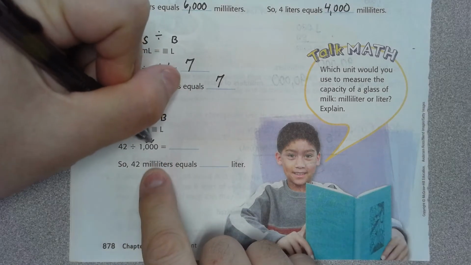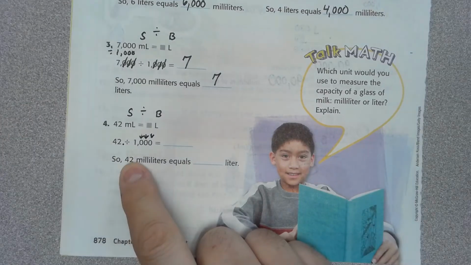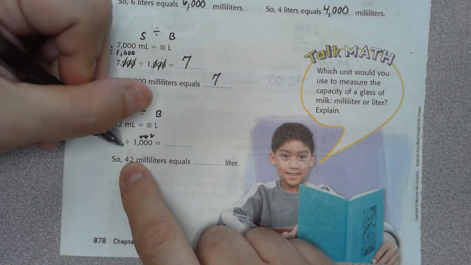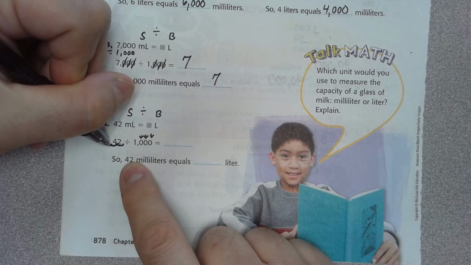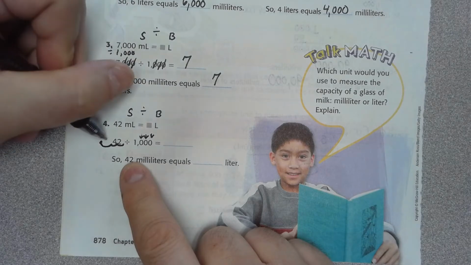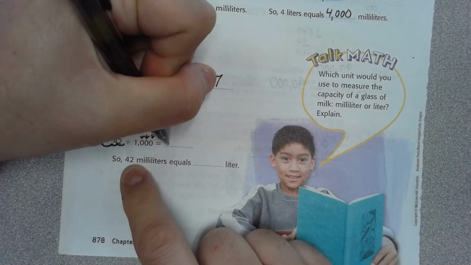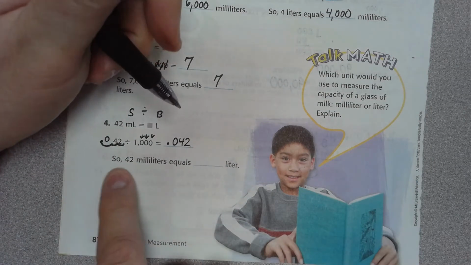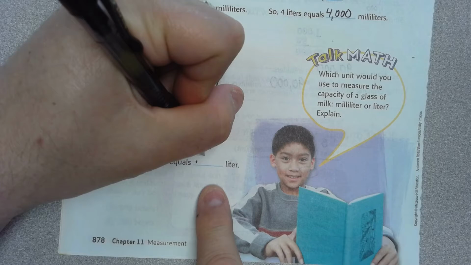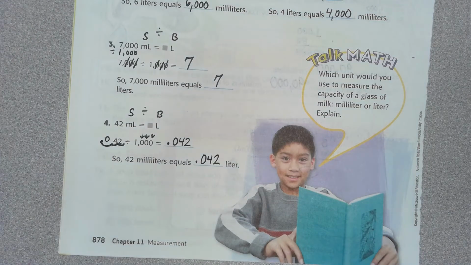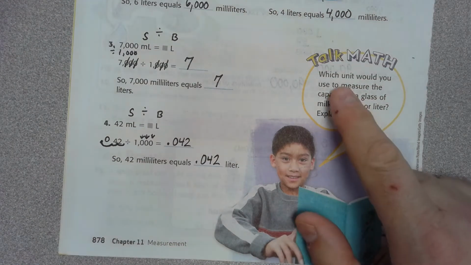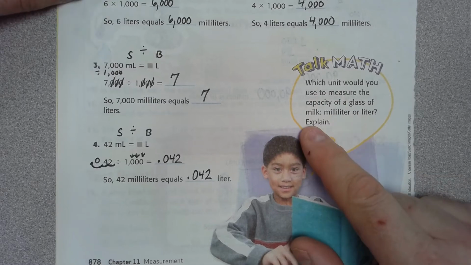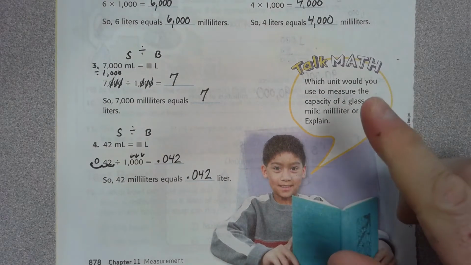Again, there's one, two, three zeros. So we're going to start here and go left. One, two, three. So the decimal is going to go right there. So you put a zero in that place. So you're going to say decimal 042 or 42 thousandths. So 42 milliliters equals 0.042 liters.